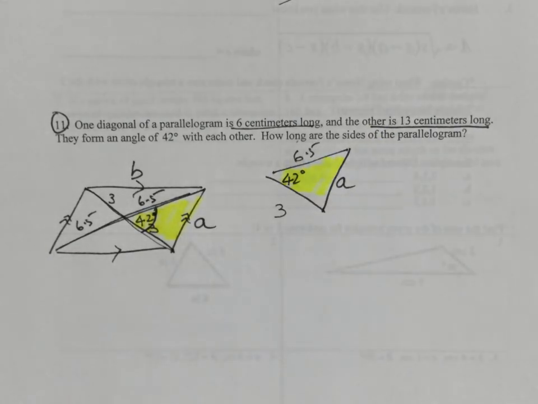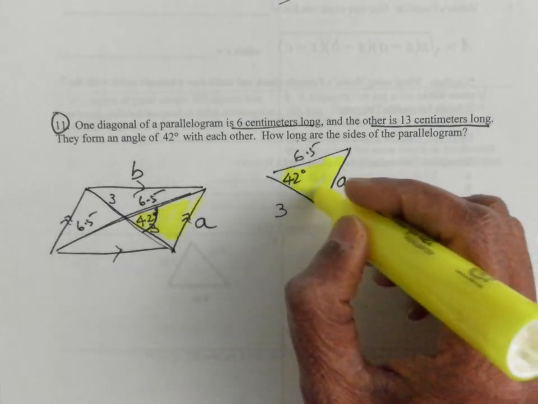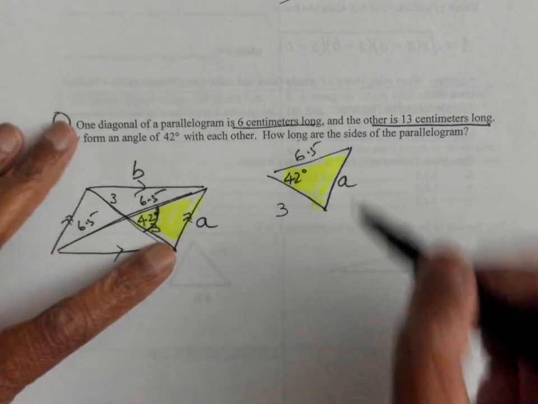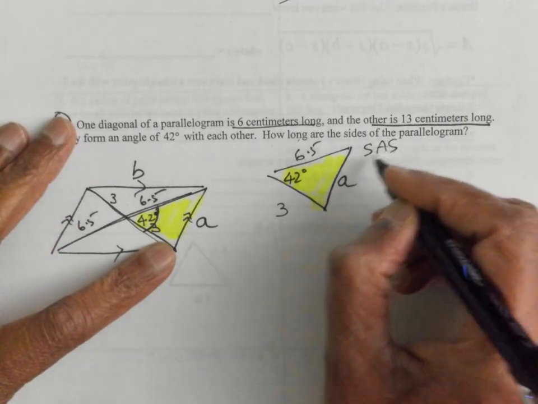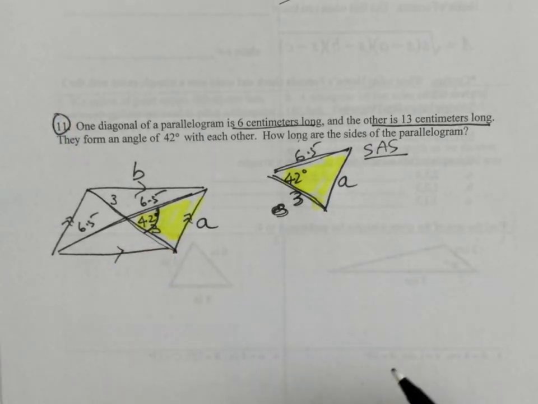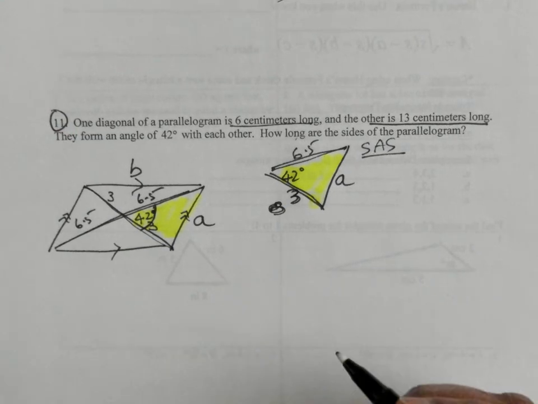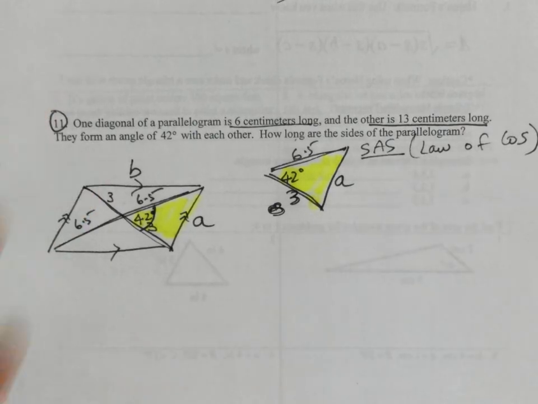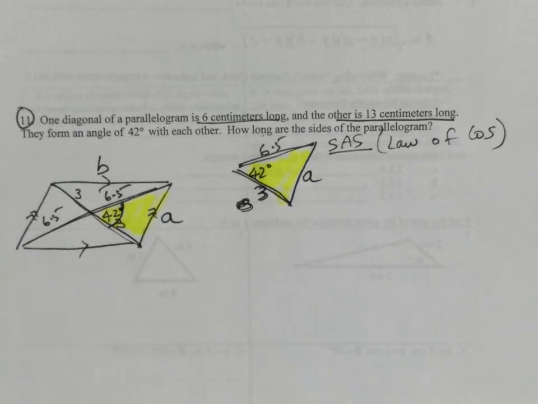Now my question to you is, obviously I can't use any of my right triangle stuff. I can't use the Pythagorean theorem, I can't use SOHCAHTOA. Can I use the law of sines or law of cosines? Yes, go ahead, Gerard. Perfect, good answer. I can use the law of cosines because this one is SAS, right? Two sides and an angle in between. So I'll use the law of cosines to find side A. Can we all use it?